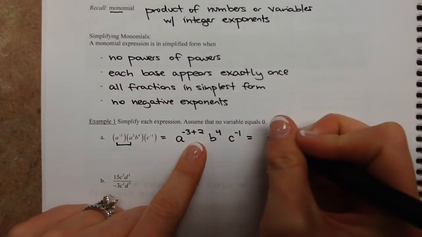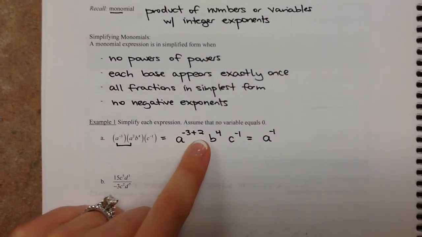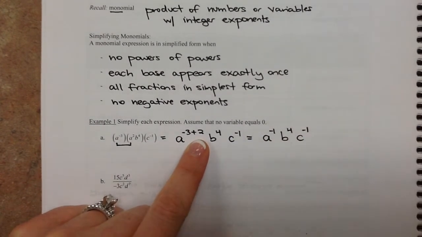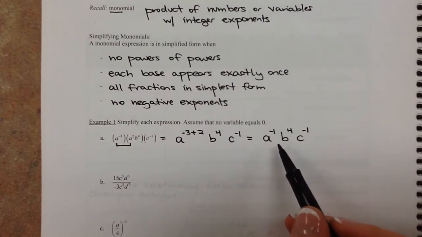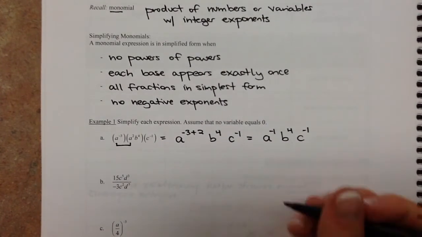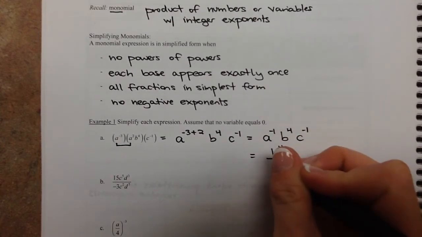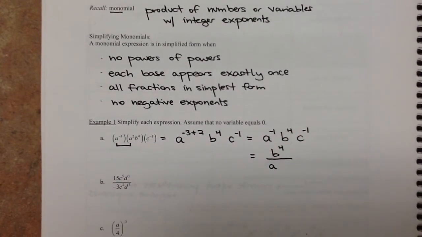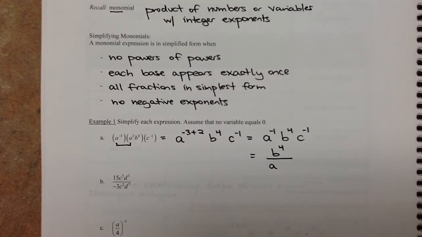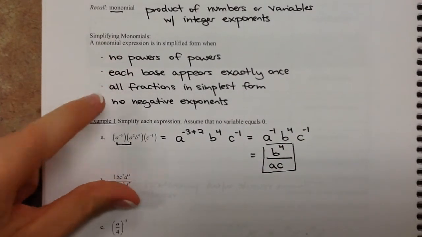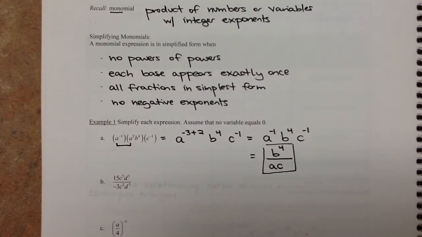This simplifies up to A to the negative first. I just combine these up. B to the fourth, C to the first, negative first. So what you do with these is, since they're negative exponents, you flip them down to the denominator. So B to the fourth is positive, so it gets to stay right here. And then A to the first flips down here, and I don't have to write the first power. It's kind of implied. And then C to the first gets flipped down there too. So that would be my final answer. You can kind of run through the checklist and see that all 4 of those are checked off. So that means this is in simplest form.